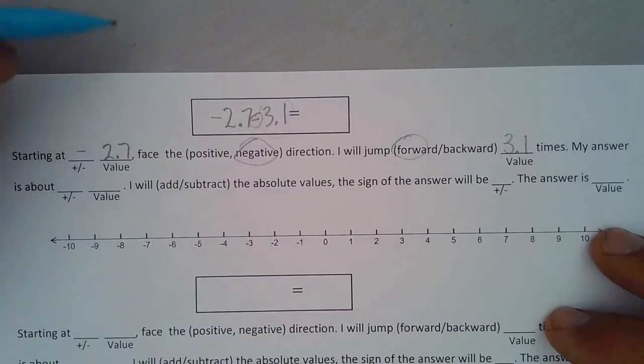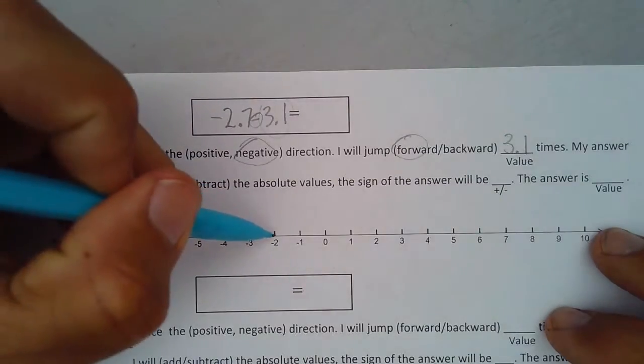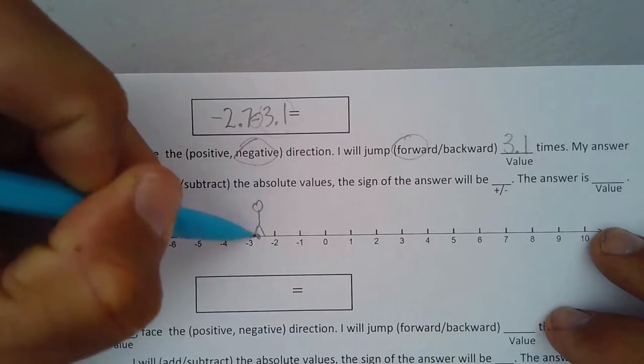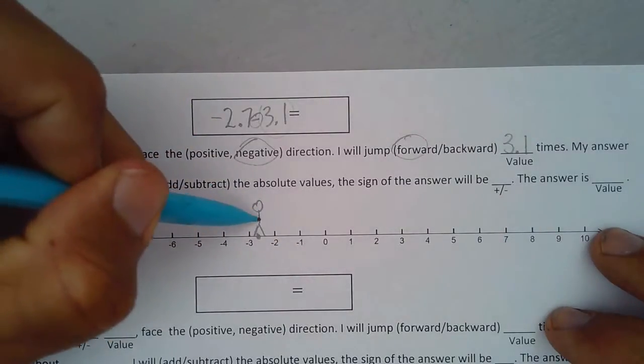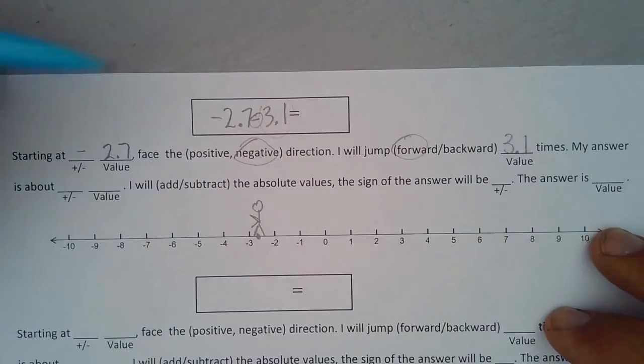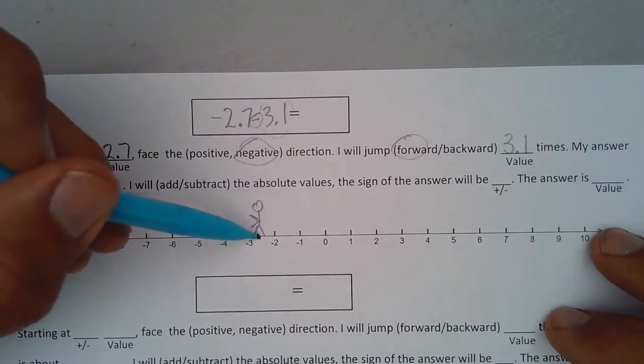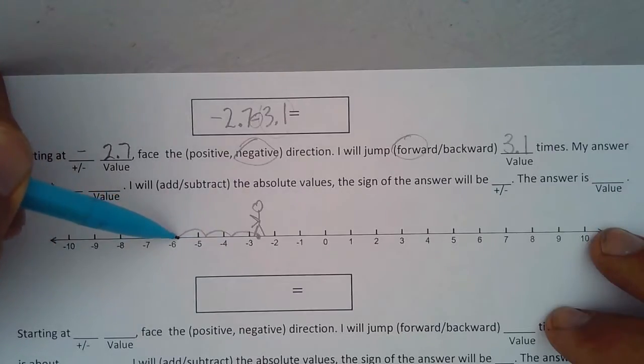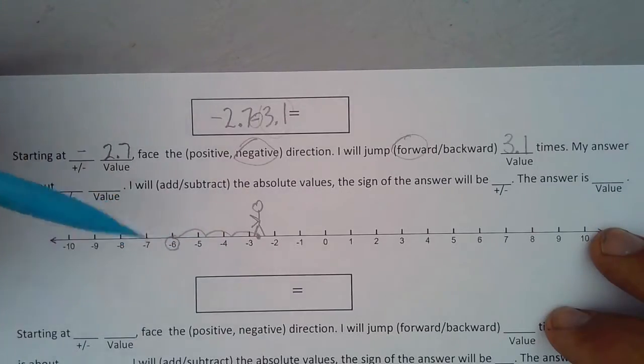My answer is about, let's see now, negative 2.7, somewhere around here, facing the negative direction. I will jump forward 3.1 times, so it's 1, 2, 3.1. It looks like my answer is about negative 6.